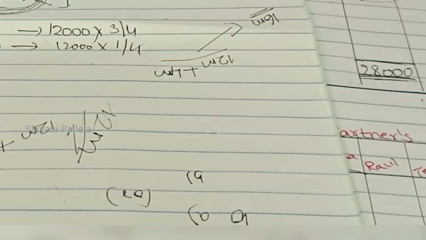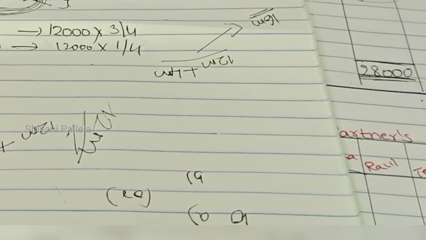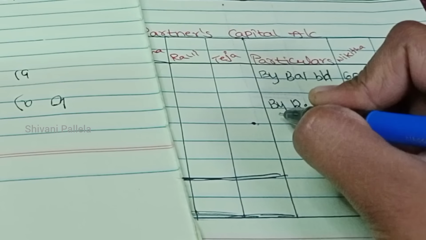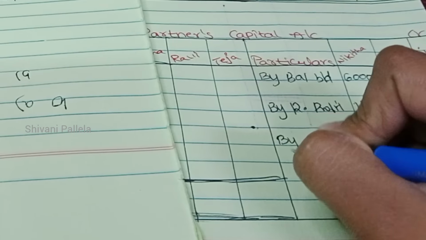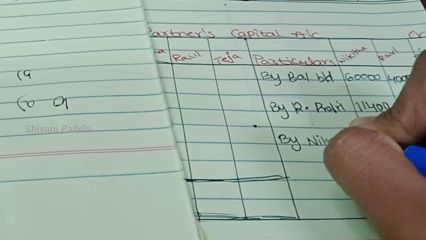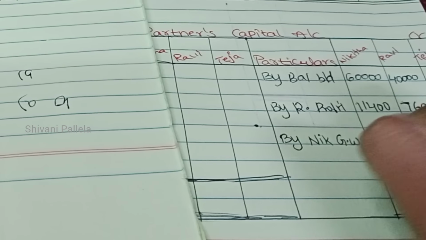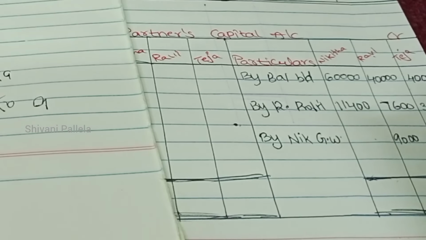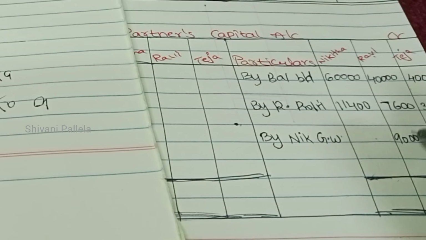So where we need to enter that in the partners' capital account, means 12,000 we need to enter it. How do we need to enter? Ravi is transferring to Nikita and Ravi is transferring to Teja also. So here I am writing by Nikita goodwill account. So Ravi is sharing 9,000 of Nikita's share. So here I am putting here.